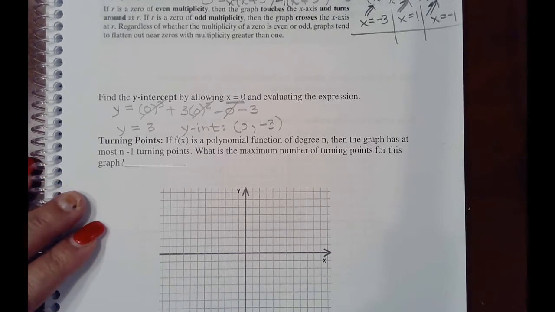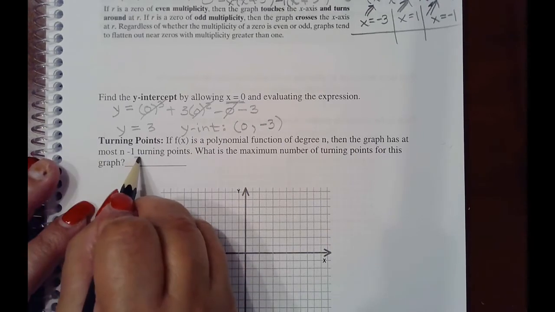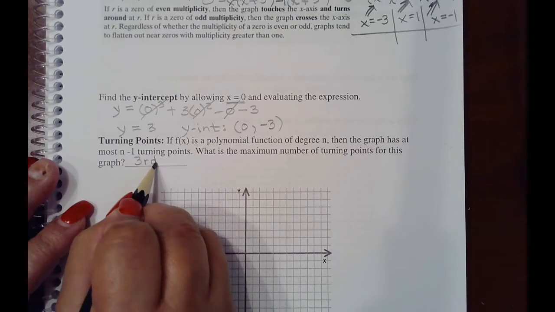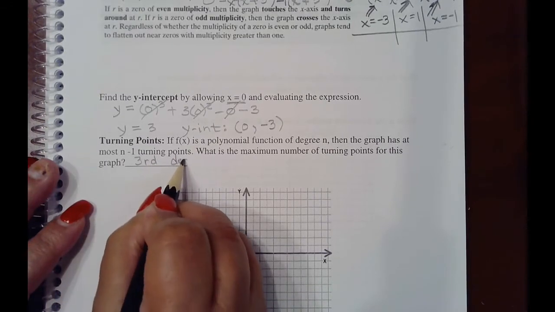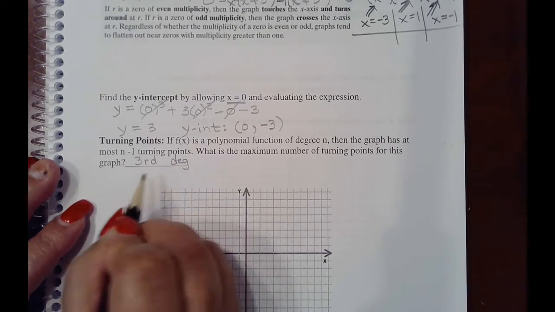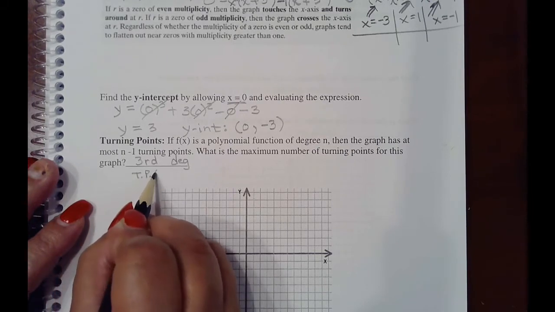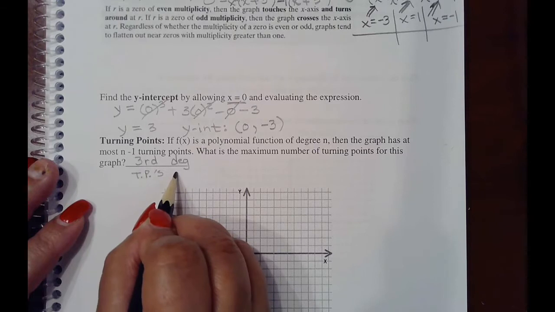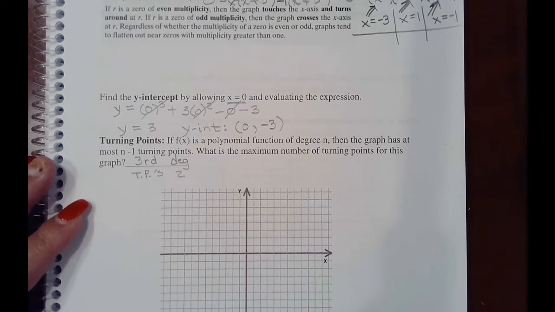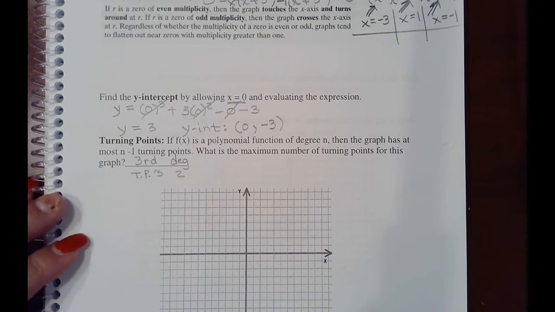Okay, what is the maximum number of turning points for this particular graph? Well, this graph is 3rd degree, the one that we've been working with throughout this entire page. Therefore, the number of turning points, the most times it's going to be able to turn, is 2. That is, it can only have 1 less than the degree at the maximum.